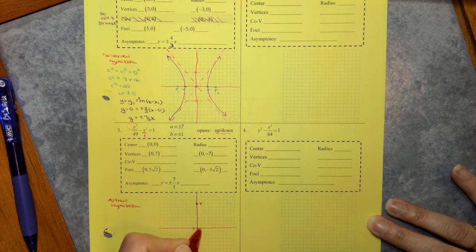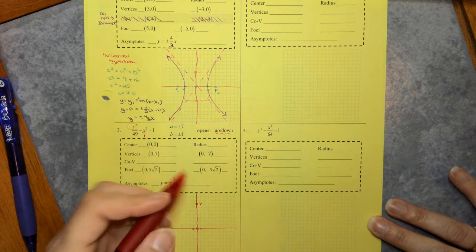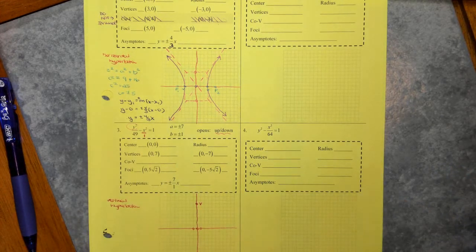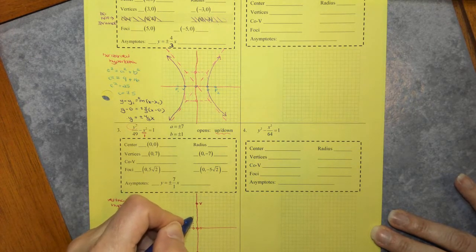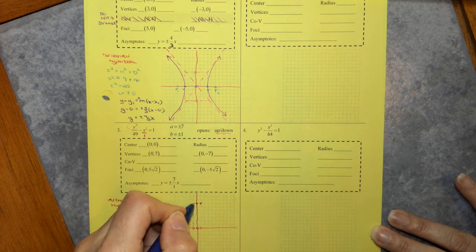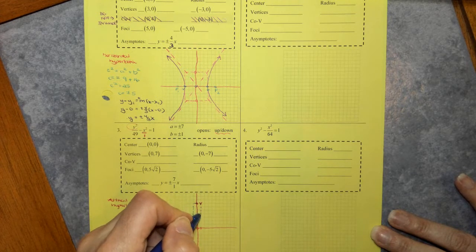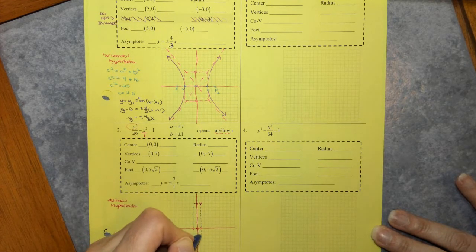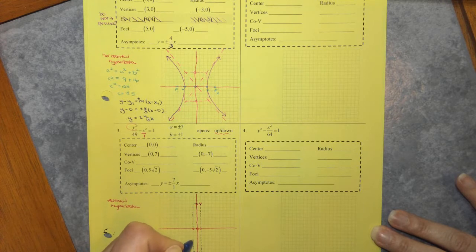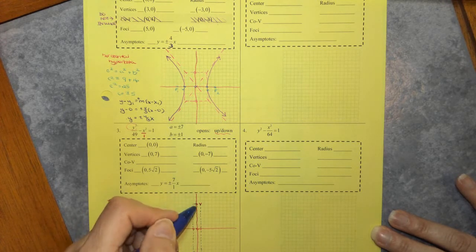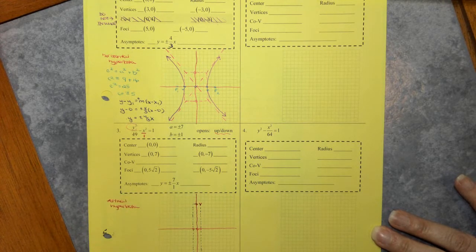Now these are my co-vertices, so I'm making them an open circle. Now as I go to make this guide box, in this case I'll choose a different color just so it's a little bit easier to see. The guide box is going to be very thin and tall in this case. I want to remind myself that this opens up and down, so in a minute we're going to make sure that we're putting the branches in the correct sections.